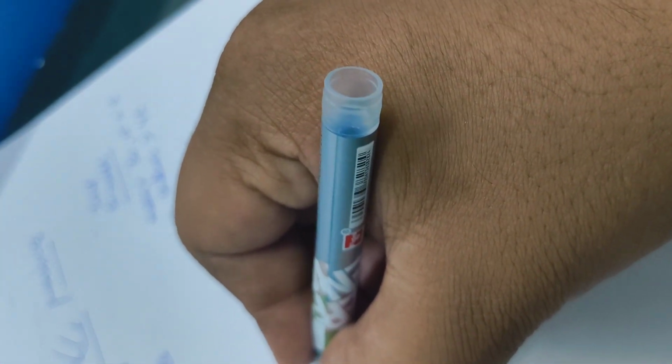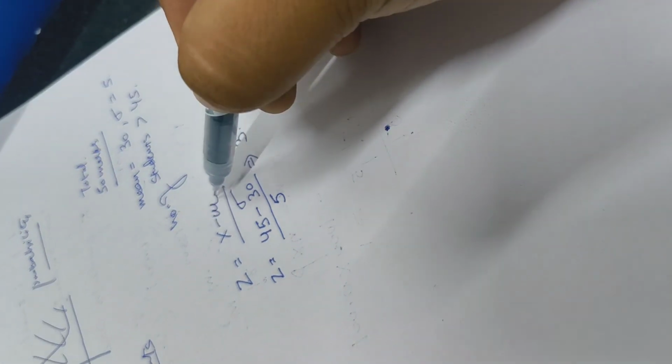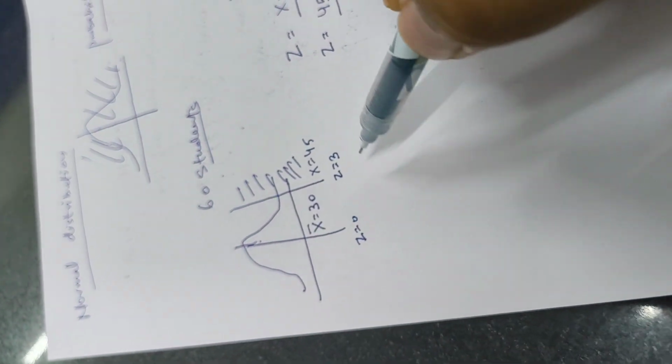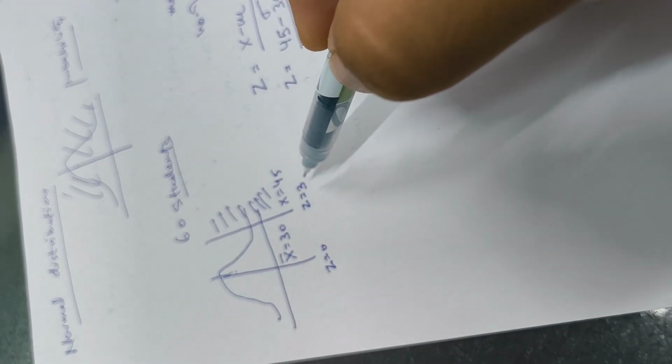Here the z value is 3 and here the z value is 0. Because if we put 30 over here, 30 minus 30 is 0, divided by 5, it is again 0. So always at the central line the z value is 0, and at the line of 45 we have calculated the z value of 3.